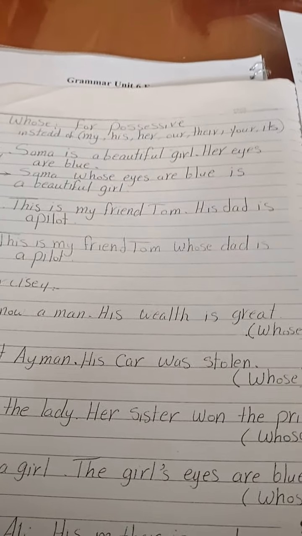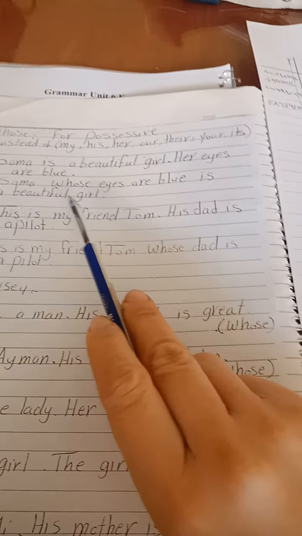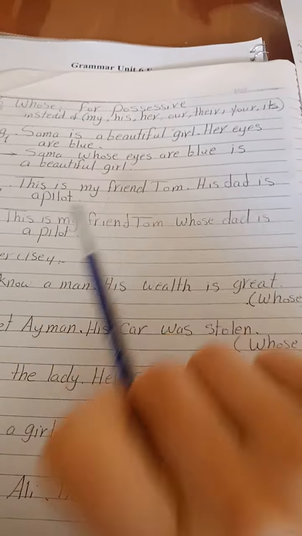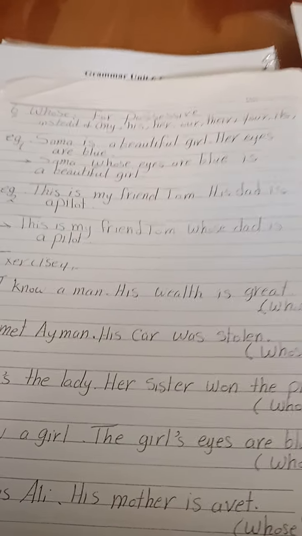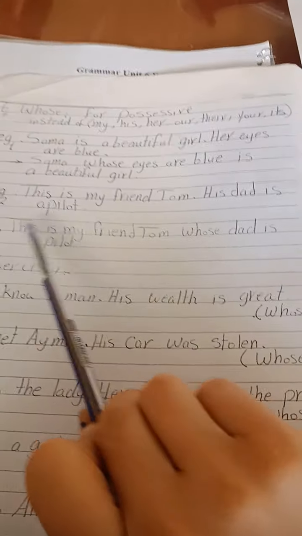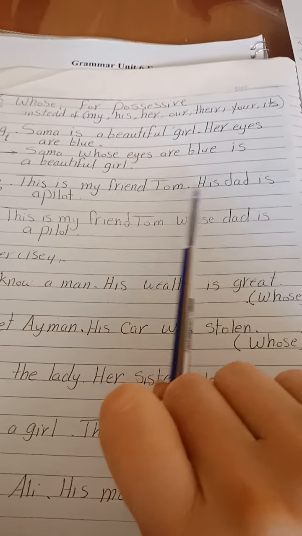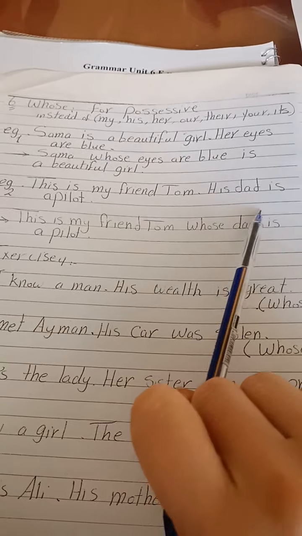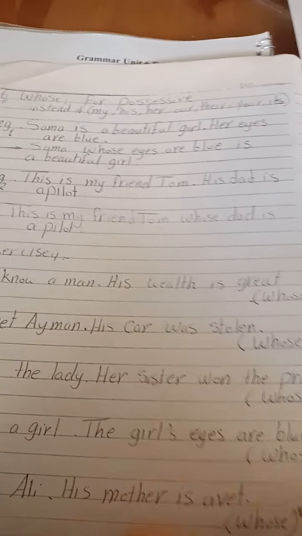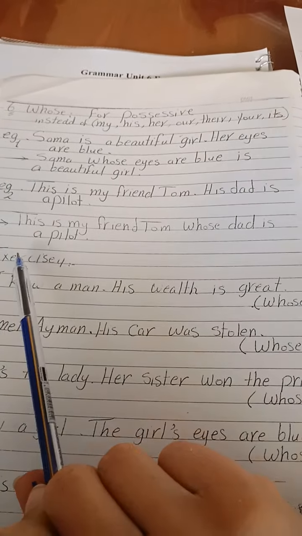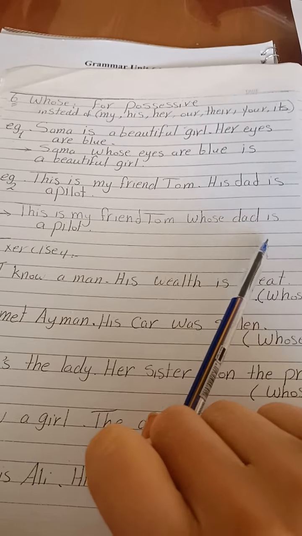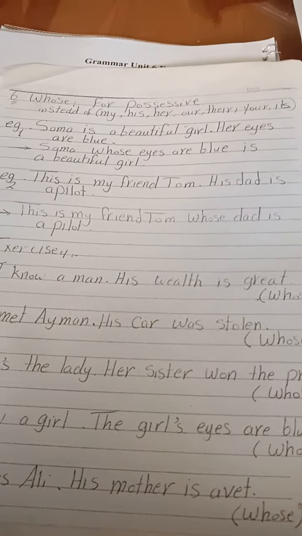Another example. This is my friend Tom. His dad is a pilot. I will say, this is my friend Tom, whose dad is a pilot.